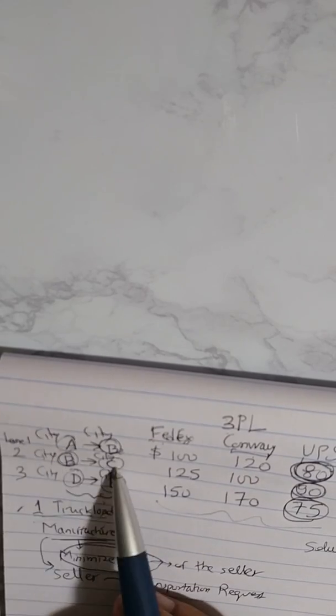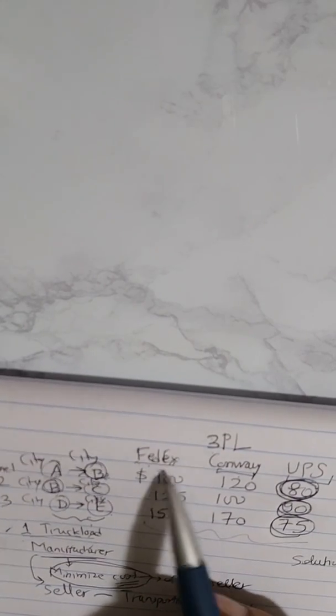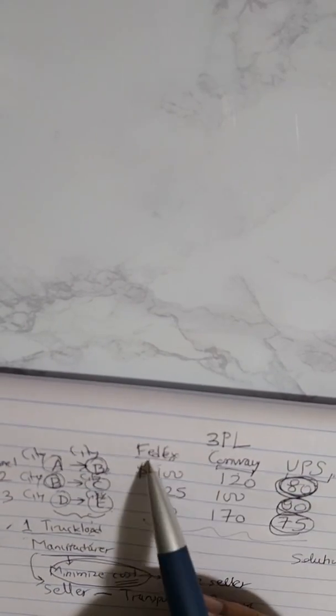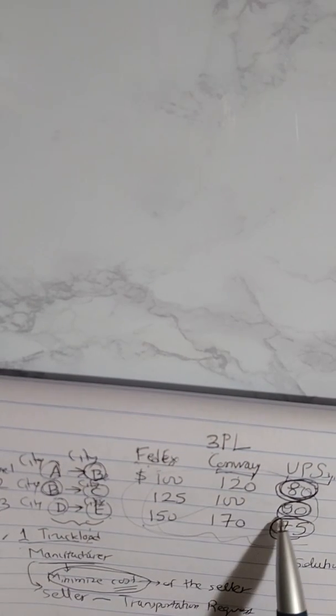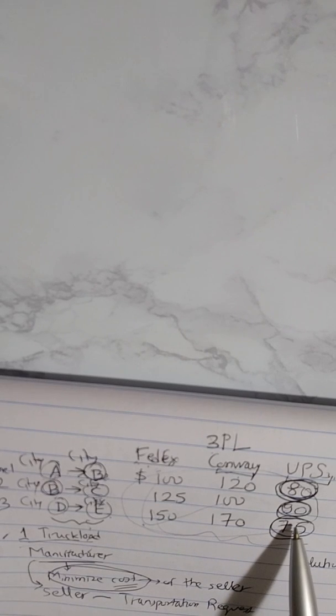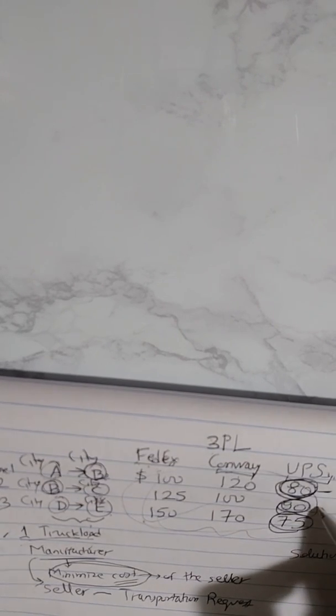There are different transportation requests for which these companies, these bidders, will submit the bids. So there are 3 bidders in this case. There can be multiple bidders. These were the bids that we worked with, and again, our objective is to minimize the cost of the seller. So in this case, we are looking to pick the lowest cost bid.